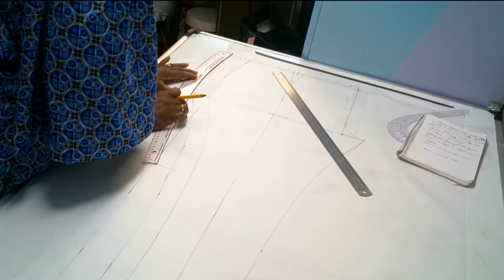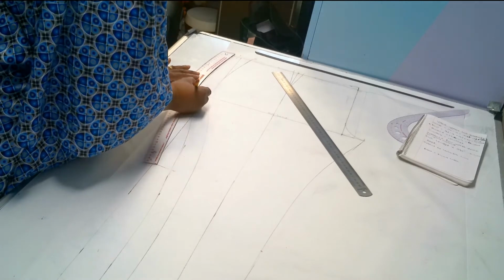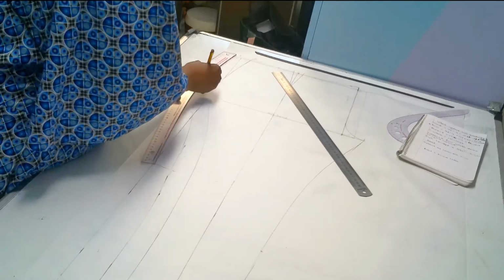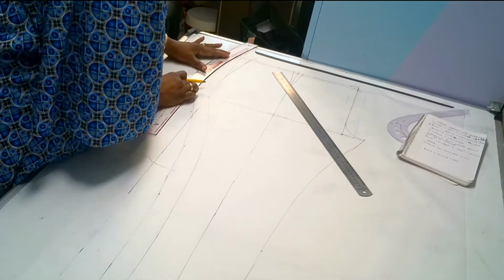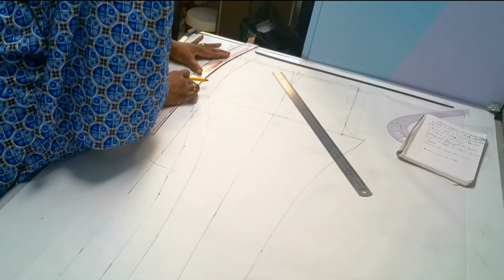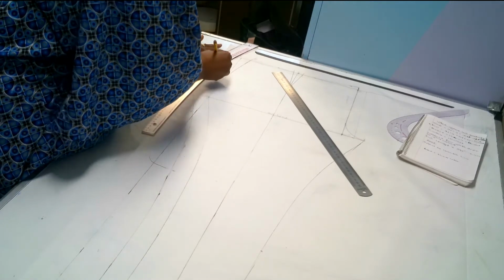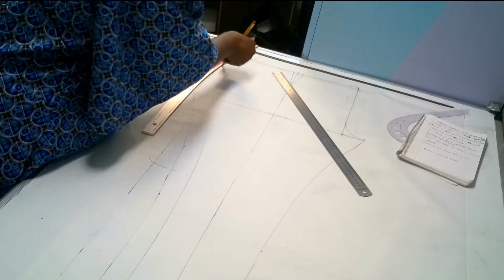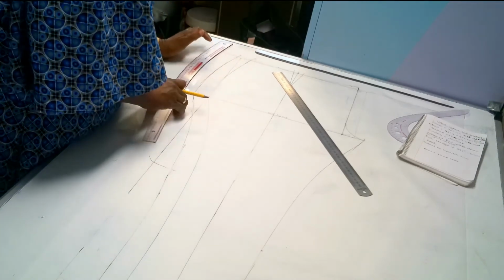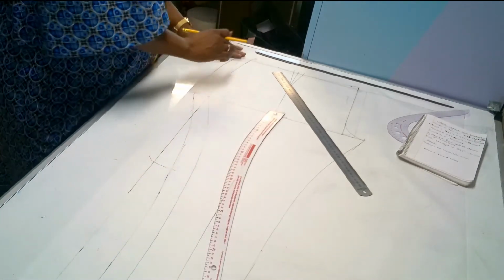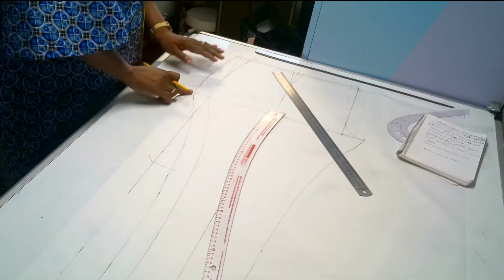Now you have your curve. So you can see. Okay. I hope it's visible now. So that is it. You have it now.